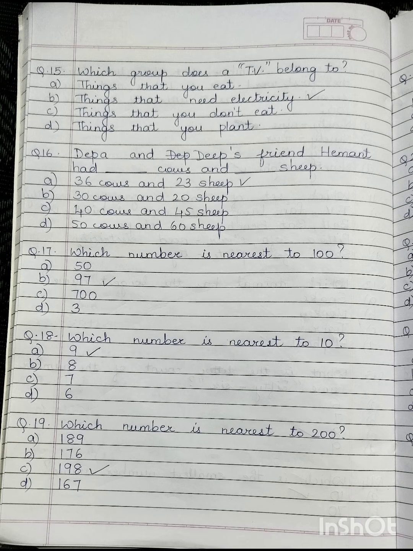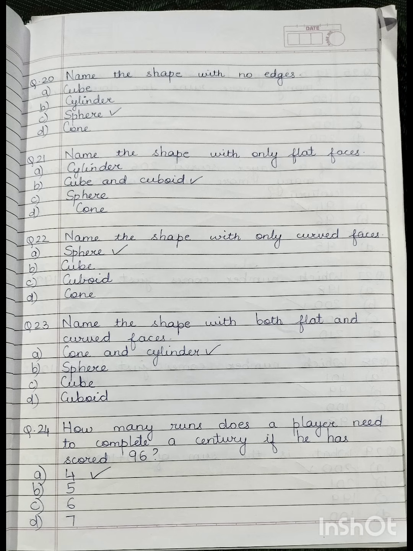17th, which number is nearest to 100? The answer is 97. 18th, which number is nearest to 10? The answer is 9. Question 19, which number is nearest to 200? The answer is 198. 20th, name the shape with no edges. Answer is sphere. 21st, name the shape with only flat faces. Answer is cube and cuboid.